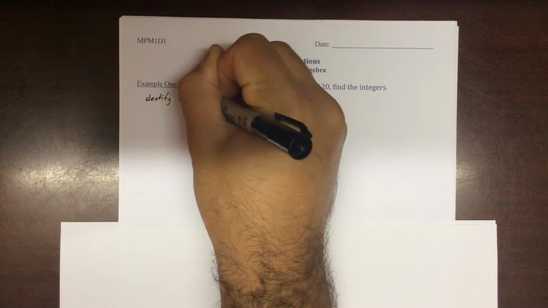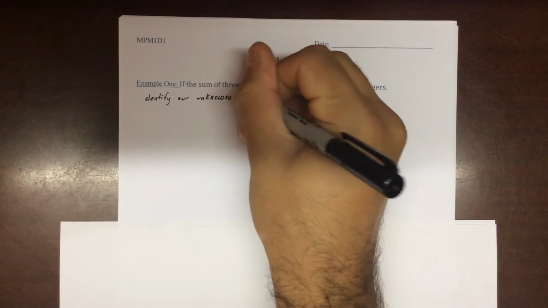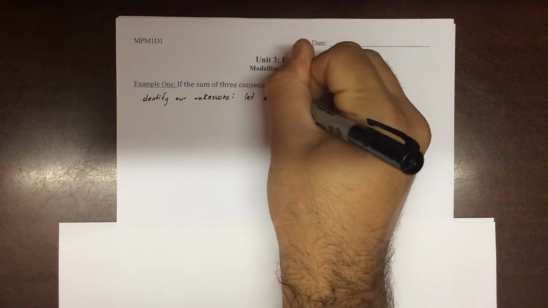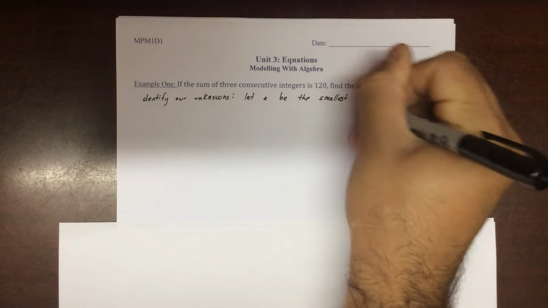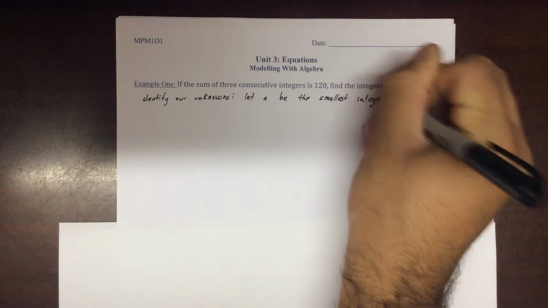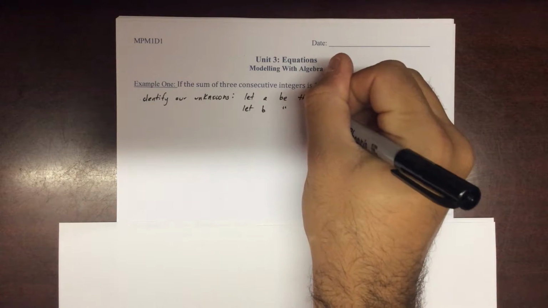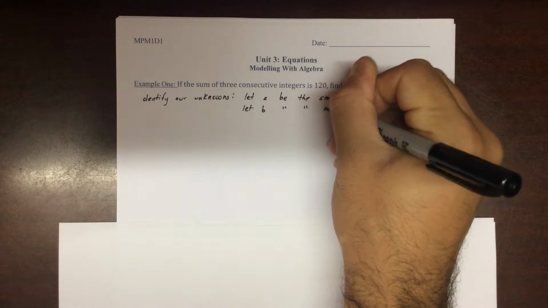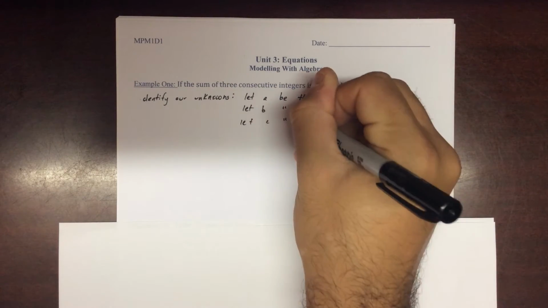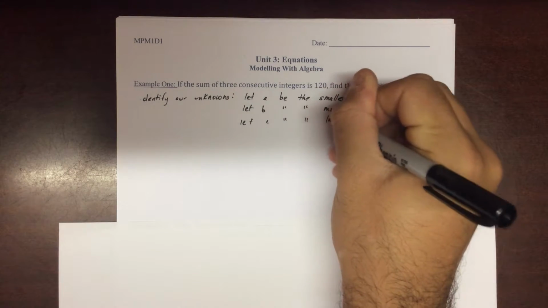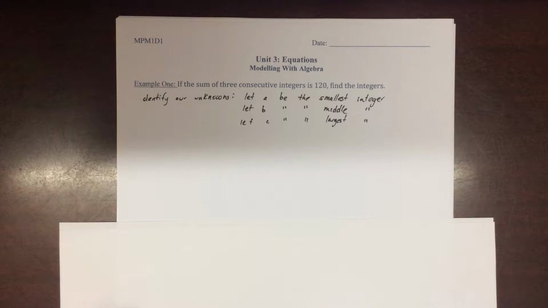We'll say let A be the smallest integer. Let B be the middle integer. And let C be the largest integer. So I have three variables, A, B, and C.